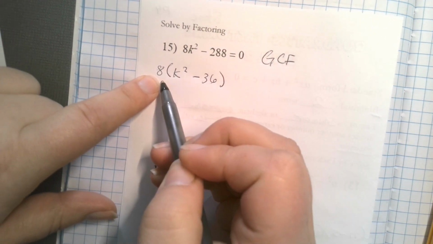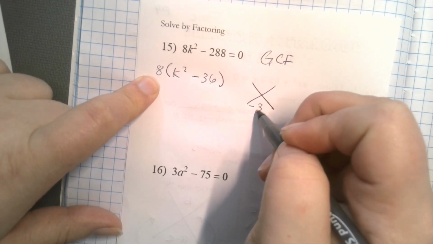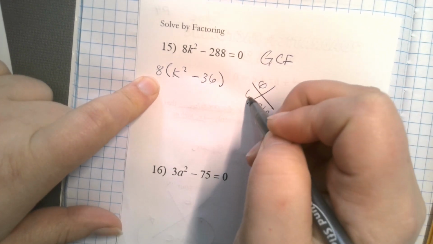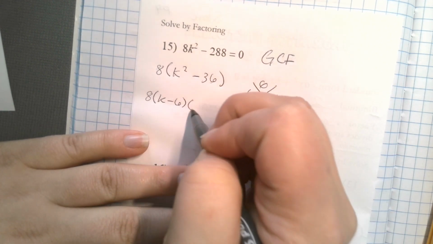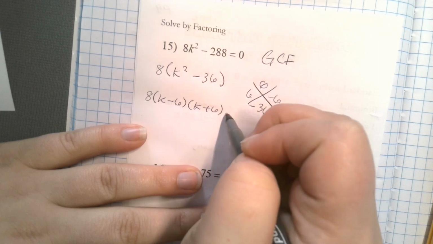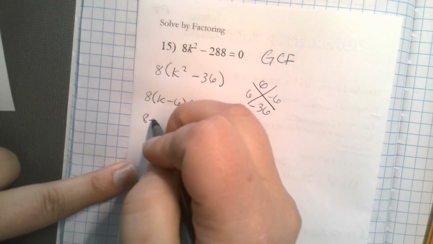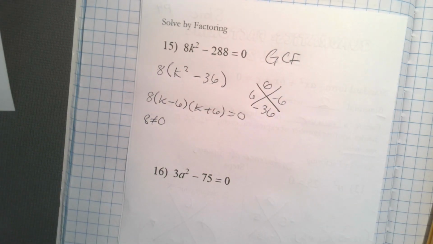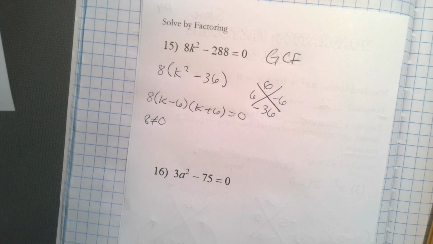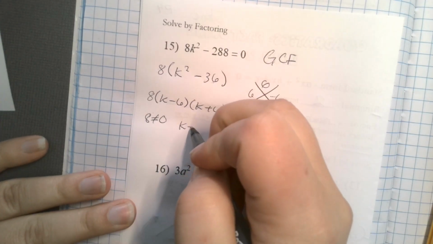So this is already, we've got the 8 factored out. Now we just factor like normal. 6 and negative 6. Set each part equal to 0. Now the 8 can't equal 0, and there's no variable there. So the 8 is not helping us. We don't need it. So we're going to take each part of this.